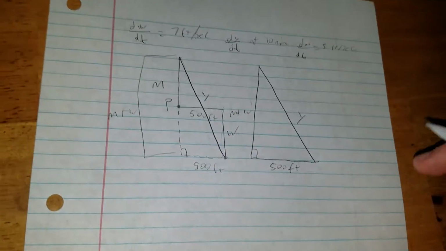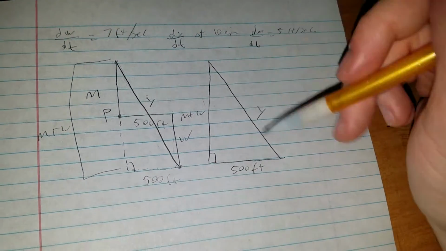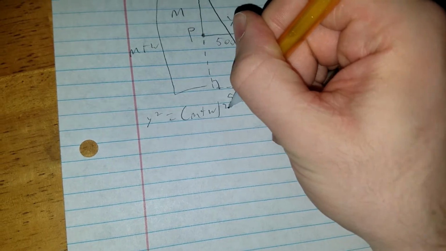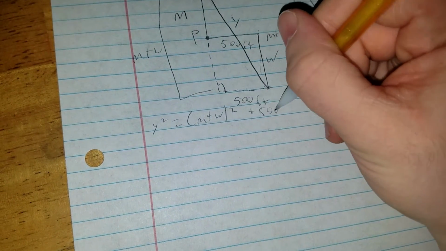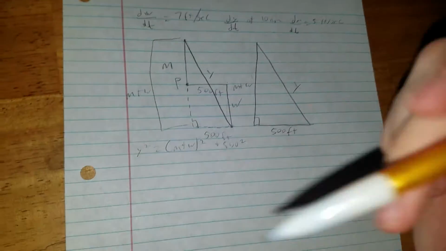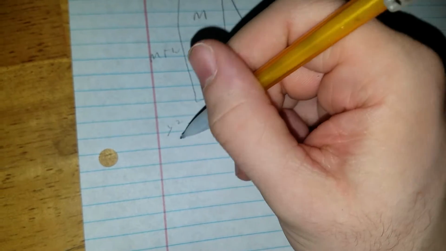So, what can we do with this? We have the triangle here, and we can make the equation with the Pythagorean theorem: Y squared equals (M plus W) squared plus 500 squared. And remember, we have to solve for dy over dt. So we're going to find the derivative like we normally have for the last two problems.